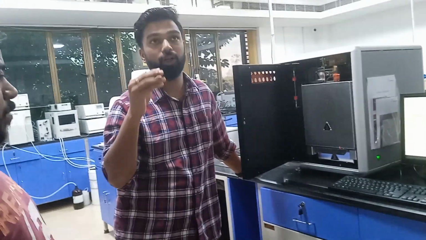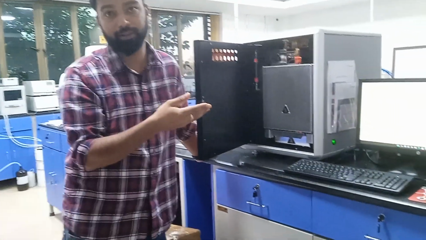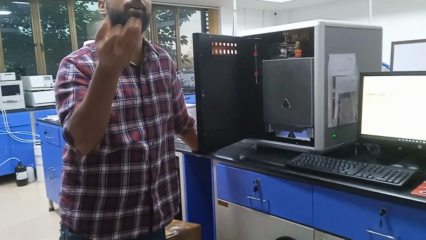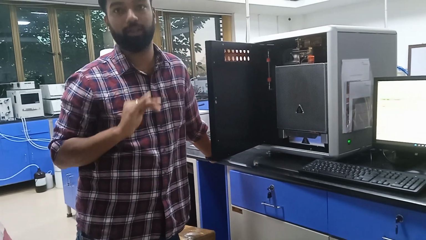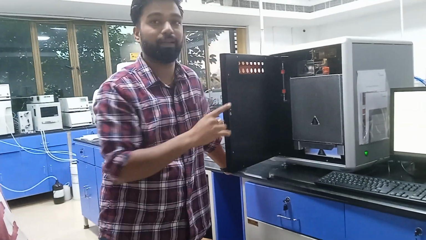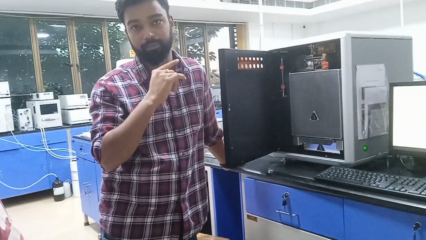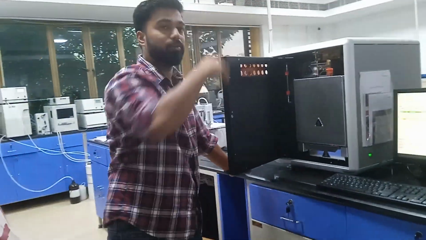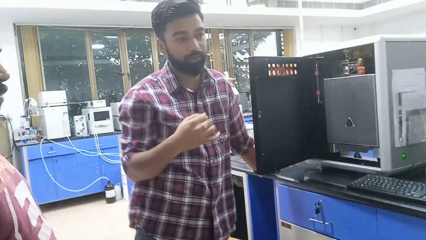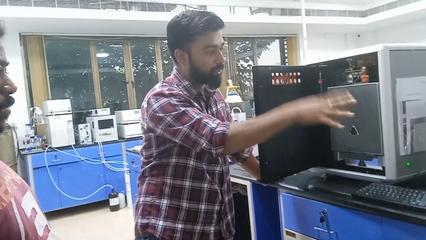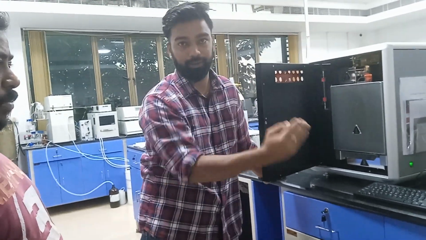Sulfonamide has 41% carbon, so you can take up to about 30 mg of it. That much you can load in this. It has a capacity of loading 80 samples at a time, and it doesn't need any human supervision or intervention while running the samples. Once you put them in and go to auto mode, it keeps on continuing.